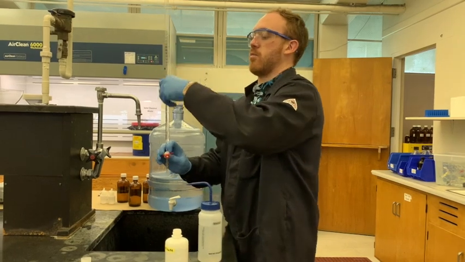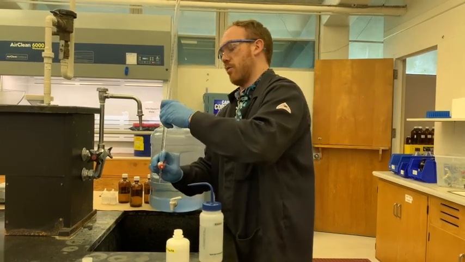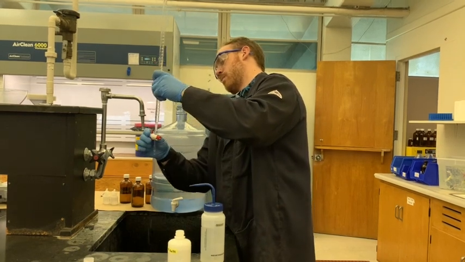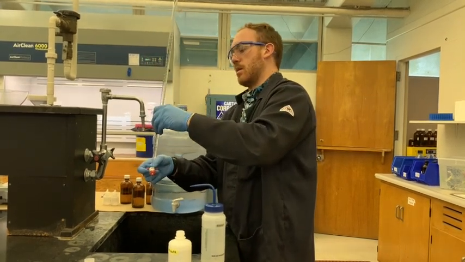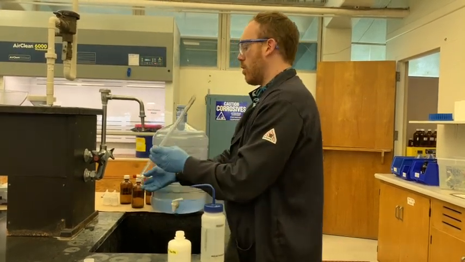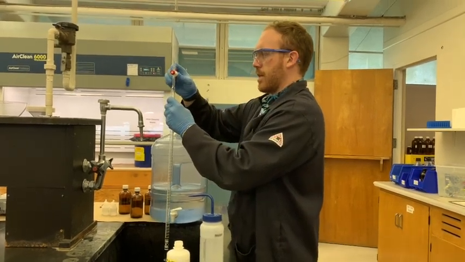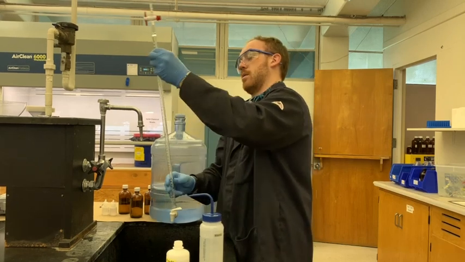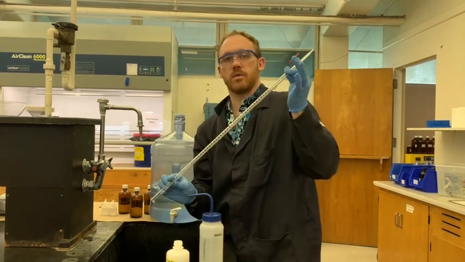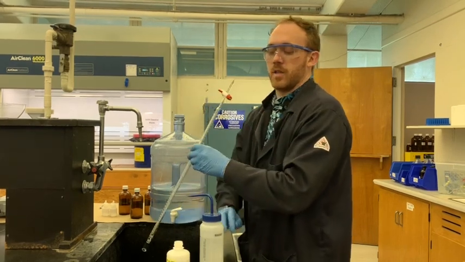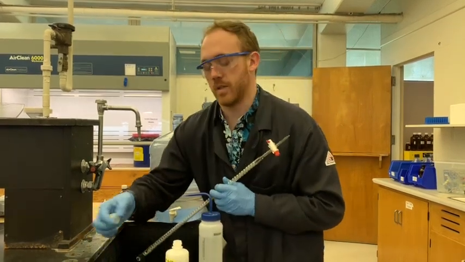You also need to make sure that we pass some of this solution through the stopcock, and we allow the whole surface internally to get coated, and we finally have our clean burette ready to go. NaOH, especially at this concentration, is fine to go down the sink.